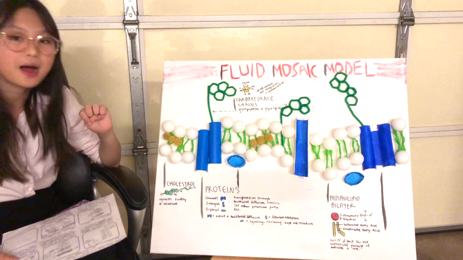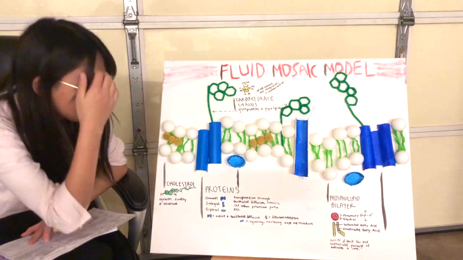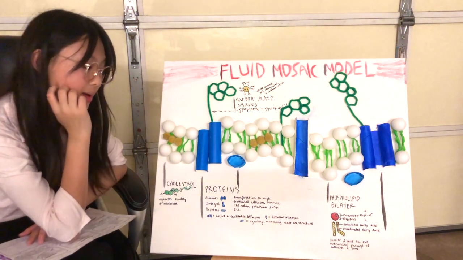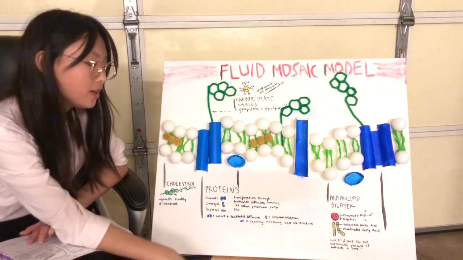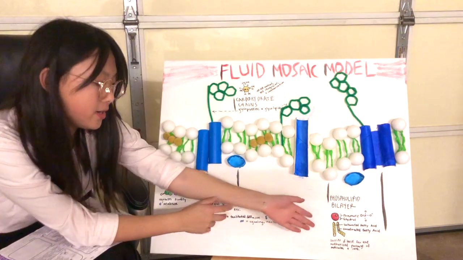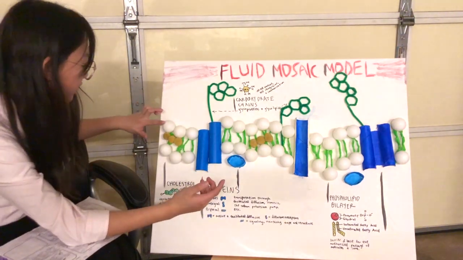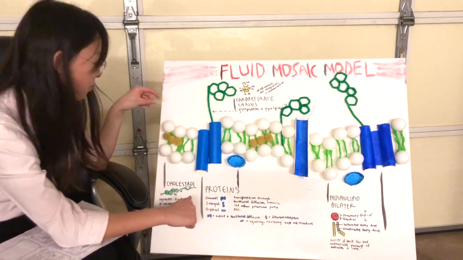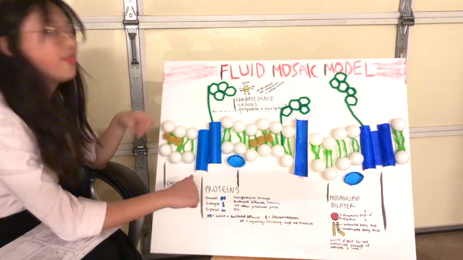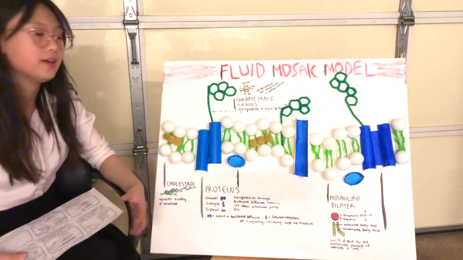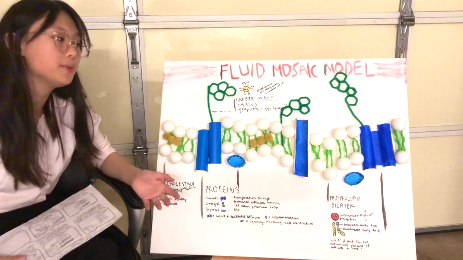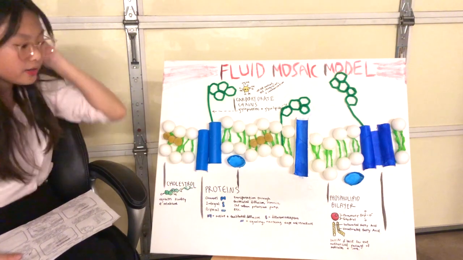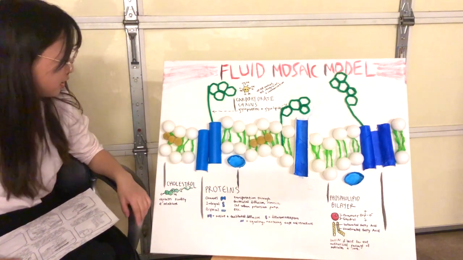Let's start with the phospholipid bilayer, the base. The phospholipid bilayer serves the important purpose of being a barrier and base for the authorized passage of molecules and ions. So we have a more in-depth model right here showing the hydrophilic heads and the hydrophobic tails. The heads of the phospholipid are made out of phosphate and glycerol, and they're hydrophilic, or water-loving. And they kind of have to be in order to serve their purpose because they're surrounded on both sides by water or liquid.